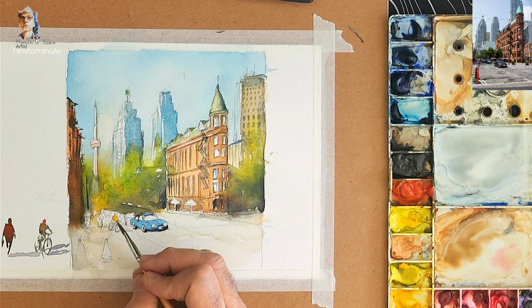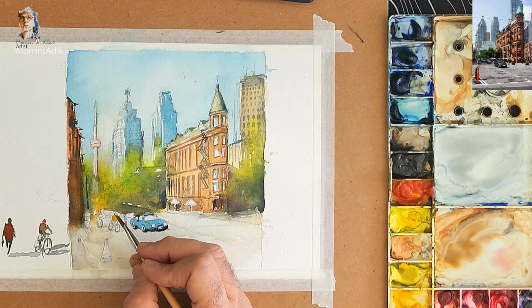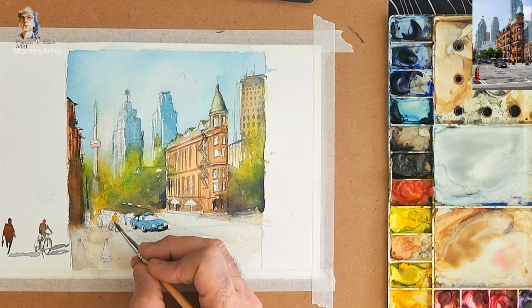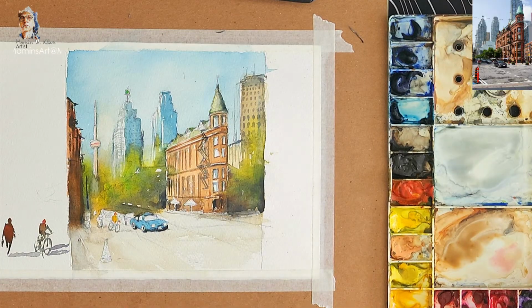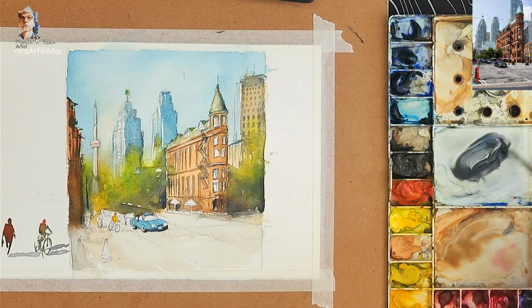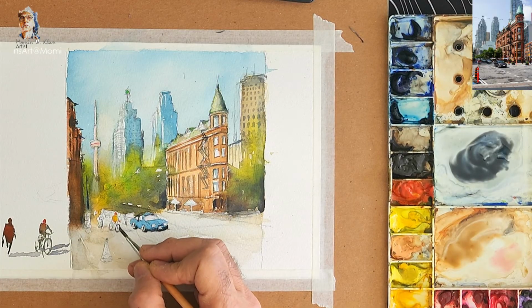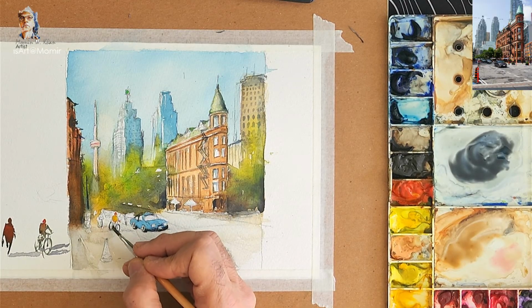Give him a yellow vest, right, and the orange face, right. Hand on the handlebar, and I will grab some Payne's gray. Put some here, mix it up with my French ultramarine, tone it down, and I will do this biker quickly since we don't have time.